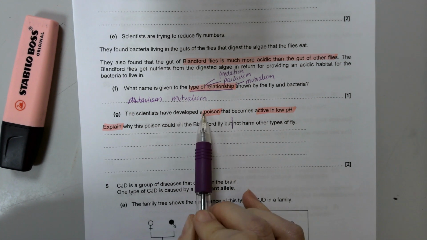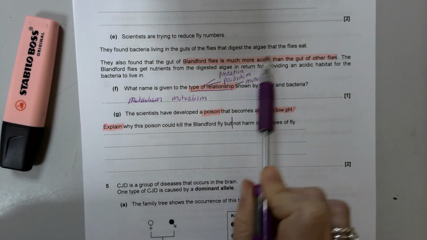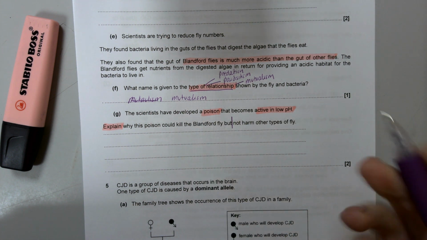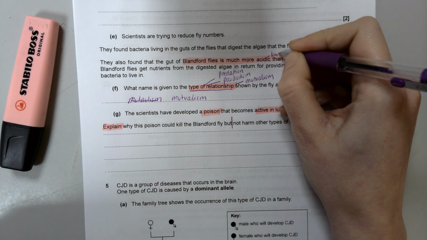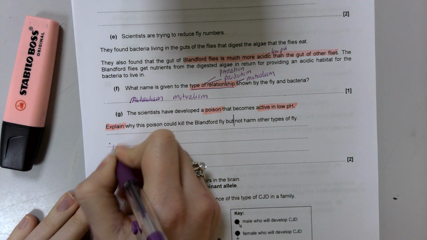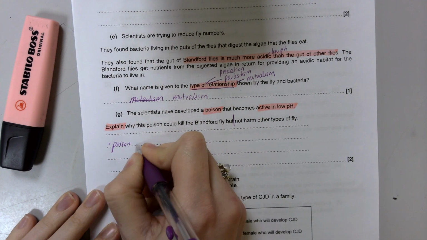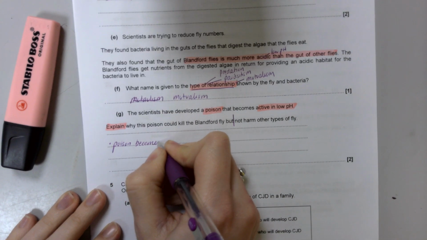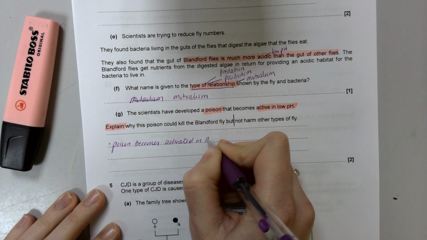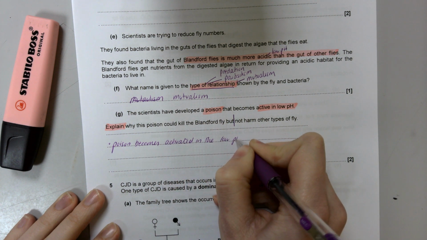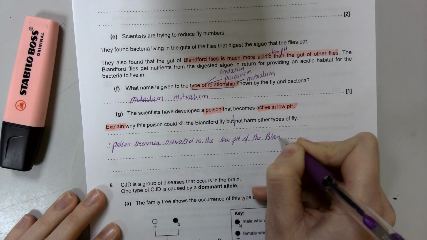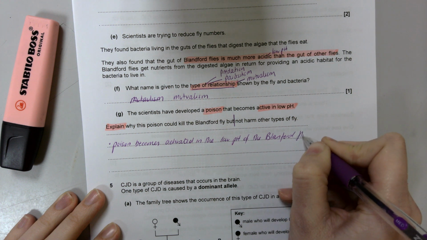Okay, so the Blandford fly has an acidic gut, which is required for the poison to become activated. So, poison becomes activated in the low pH of the Blandford fly's gut.